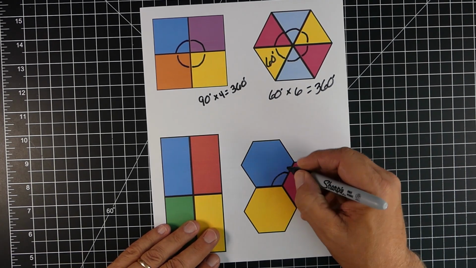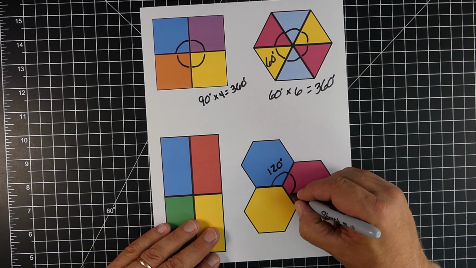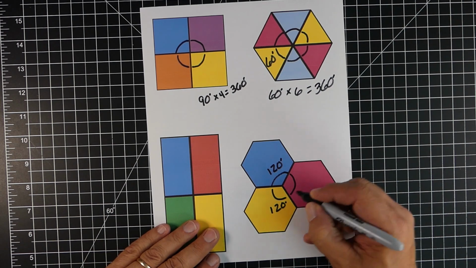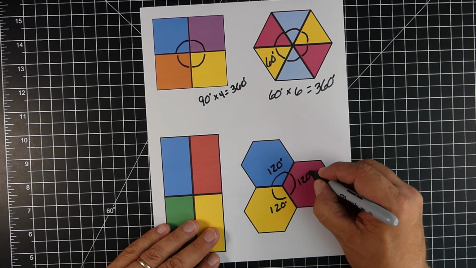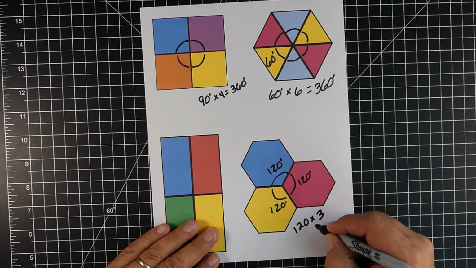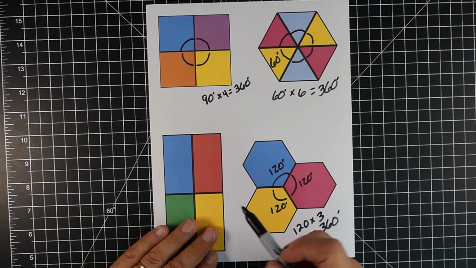So they tile, or there's a pattern. We have 120 degrees each angle. When we put the angles together, 120 plus 120 plus 120 equals 360 degrees. So 120 times 3 is 360 degrees.